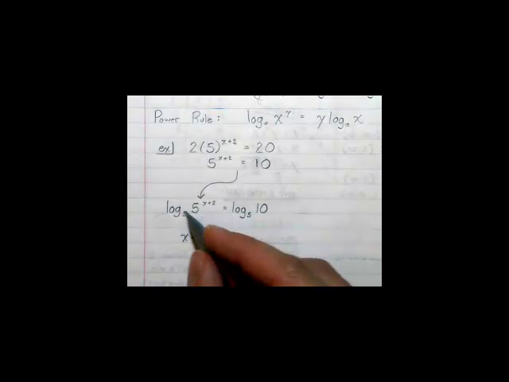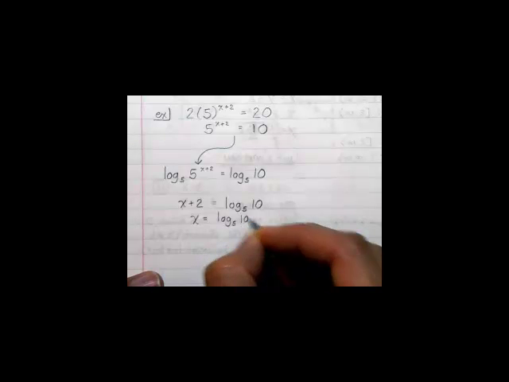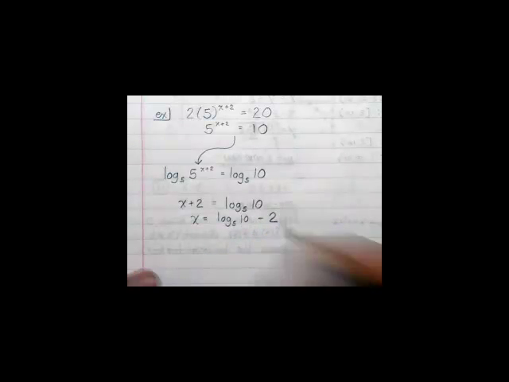Exactly. I used a 5 here because this was a 5, and I knew that would cancel it out. Okay, but I got to make sure I keep my log base 5 of 10 over there. Okay, and then solving for x, x is equal to log base 5 of 10, that quantity, whatever it is, minus 2. So if I was looking for an exact answer, there you go. You can just leave it like that.